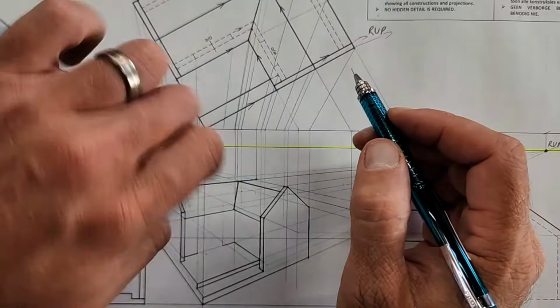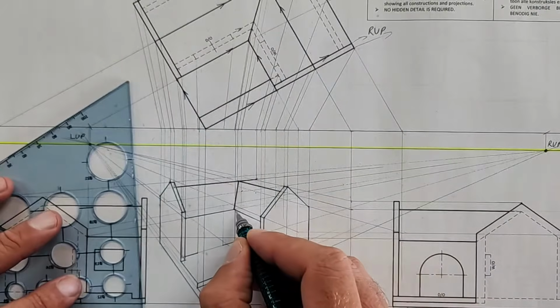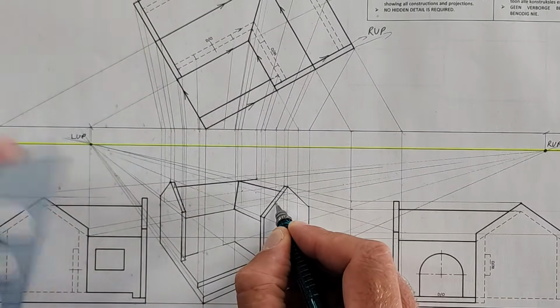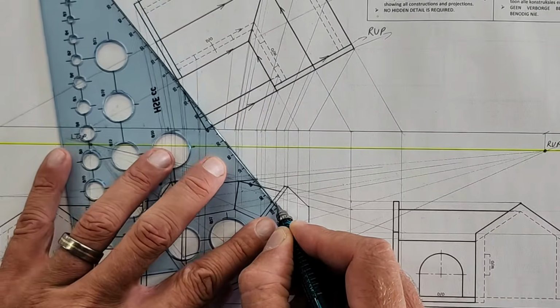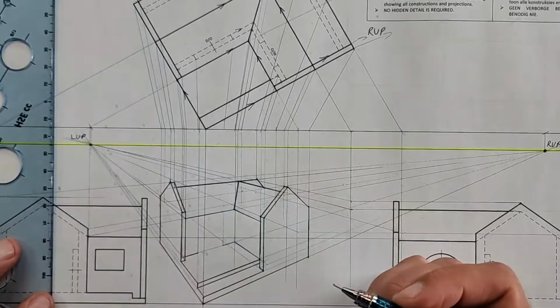And down. So sometimes I can confuse myself. This one is in line with that. And so that line goes behind there. That looks right.